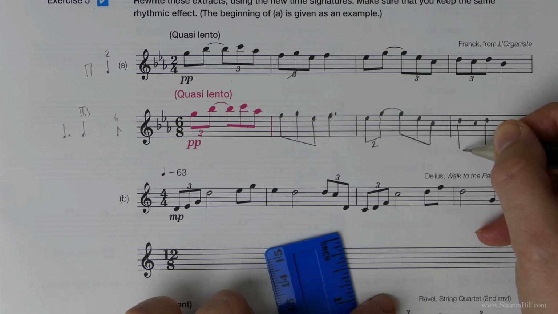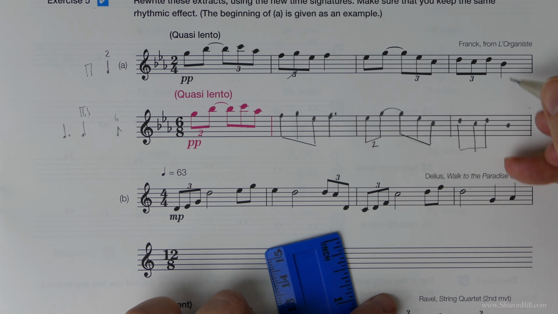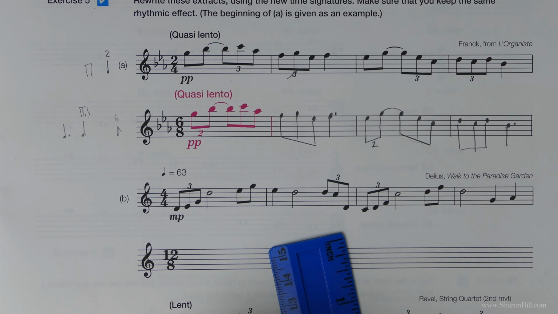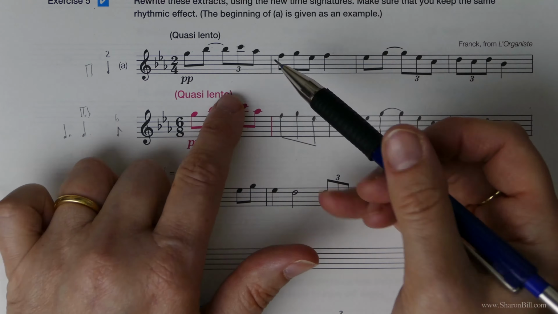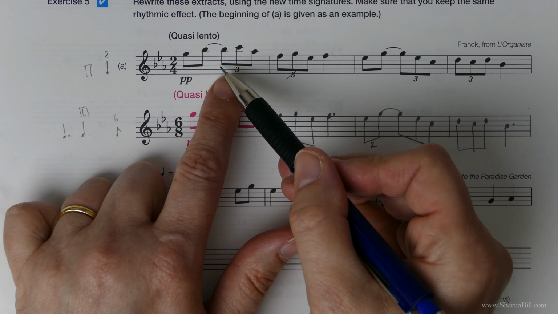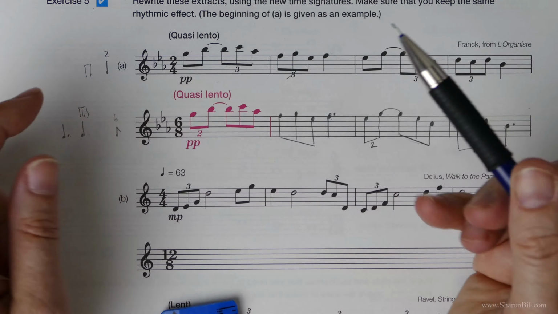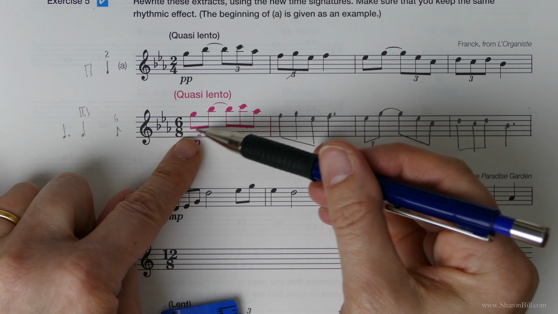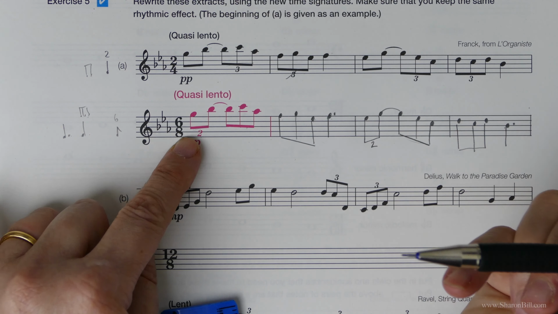Same principle here. And then of course at the very end we add a dot, just like we did in the previous grade. So just to reiterate, a triplet kind of squishes 3 in the time of 2, whereas a duplet stretches 2 into the time of 3.